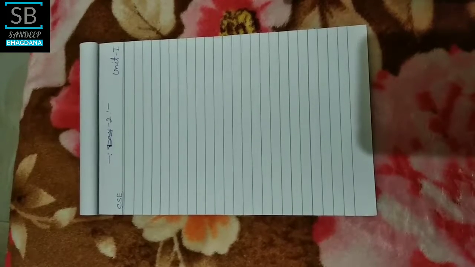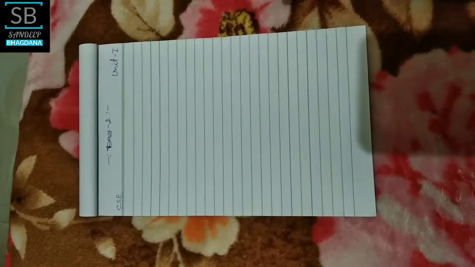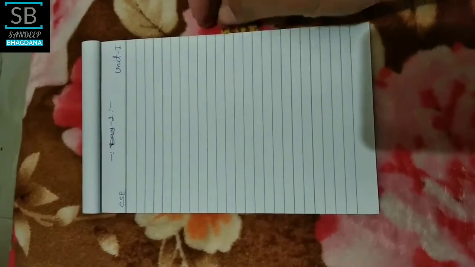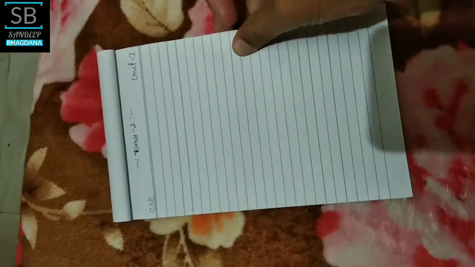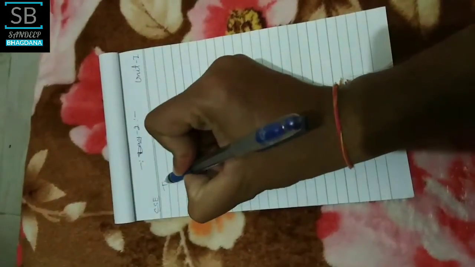In the first class we discussed sets, and in continuation, today we will discuss the types of sets.